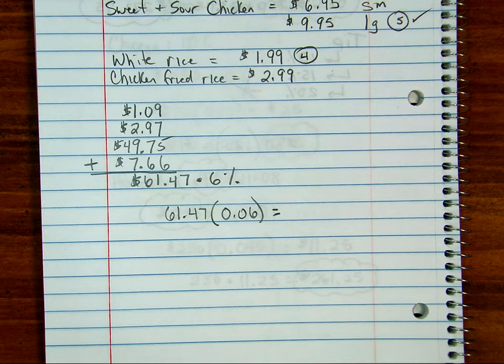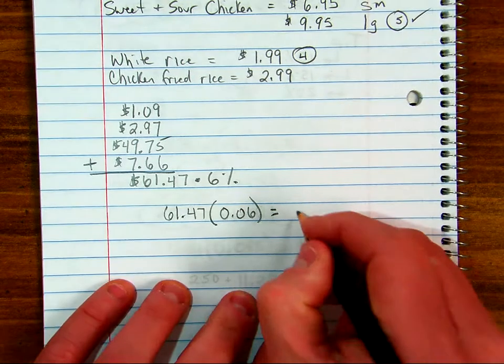You need to round to the nearest hundredth. Shane? Nope, I said to round to the nearest hundredth. Do not round to the nearest dollar, round to the nearest hundredth. Jalen? $3.70. No, hundredth. Jalen? $3.69. Very good. So that's our sales tax.